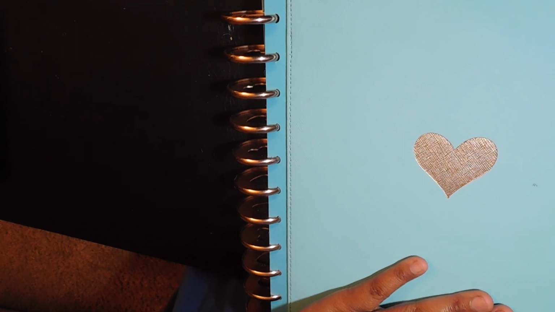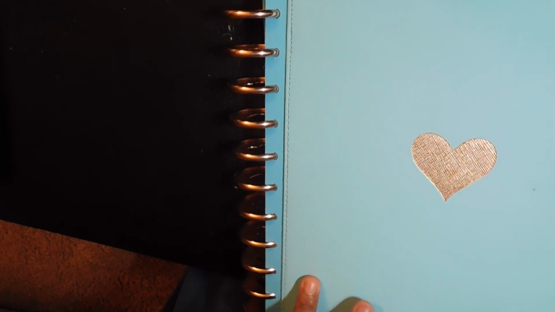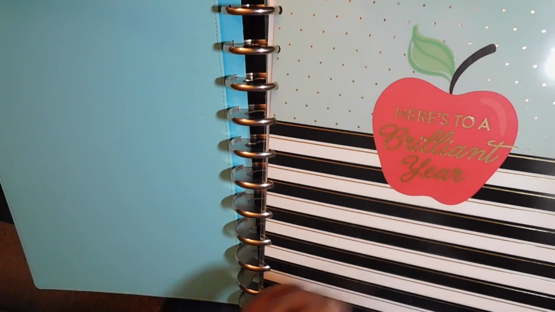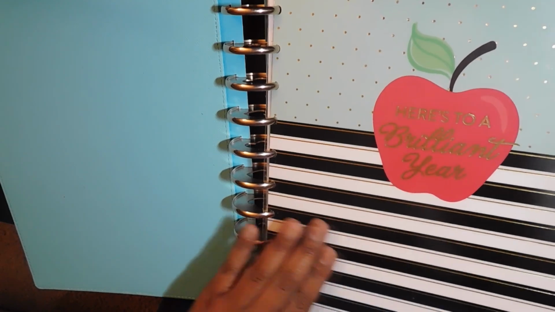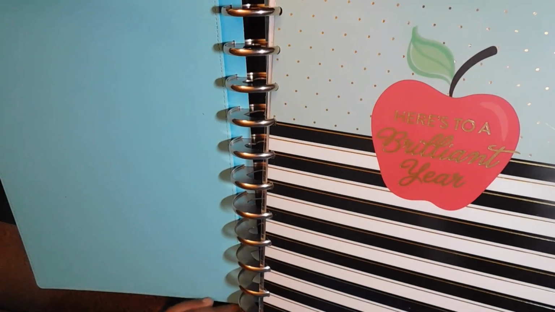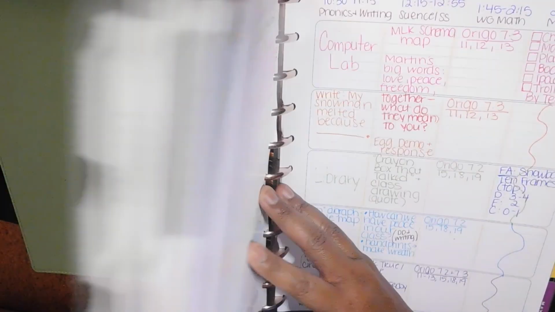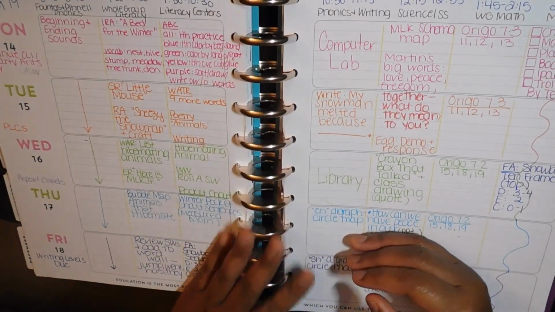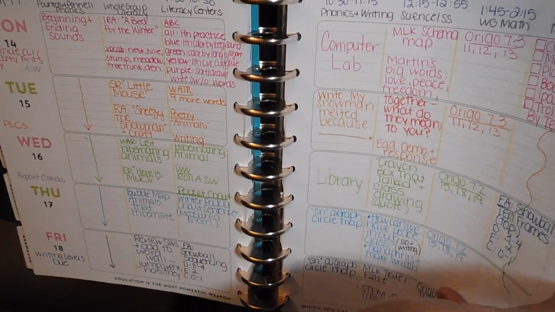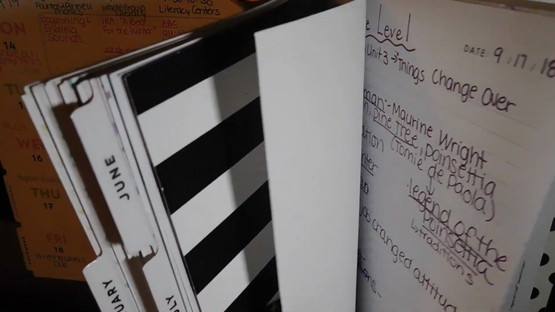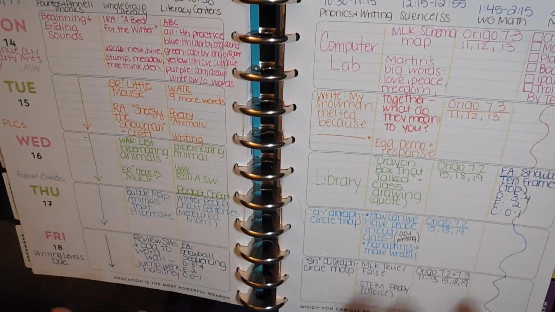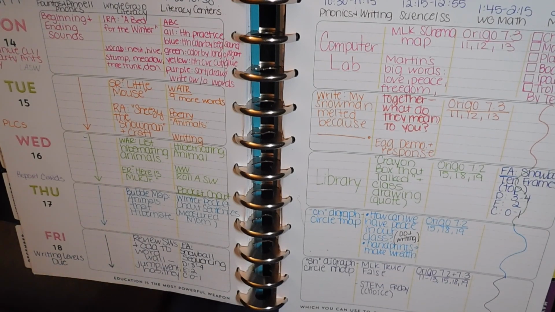I started out with just the cover, and then I found after back to school clearance at Target, they had the planners with all the calendar pages in the tabs. So I got this one that says Here's to a Brilliant Year, and I bought the rings separate from Michaels. No, I think I ordered this set on Amazon actually, and got the set of expander rings and put it together. And then in the back I've got some extra things. I've got like my standards, I've got sight word lists, I put extra note paper, my kids' reading levels, all that good stuff. Things I need to have with me pretty much at all times.